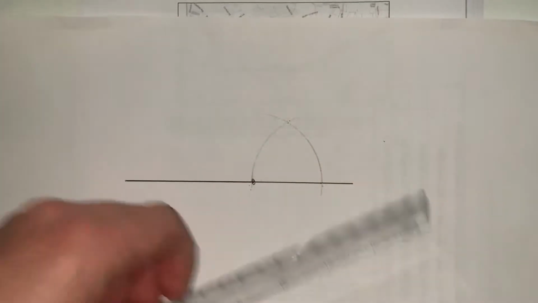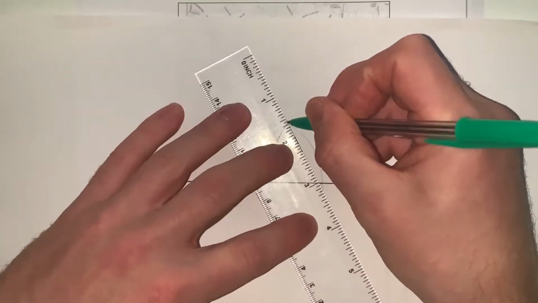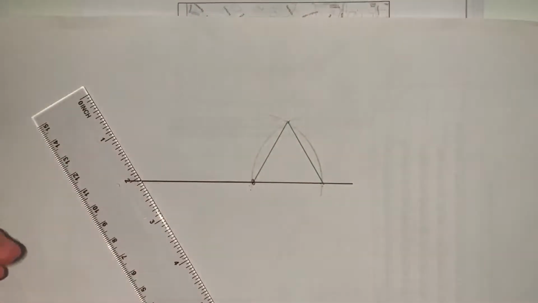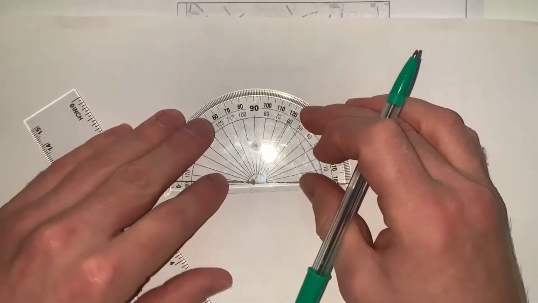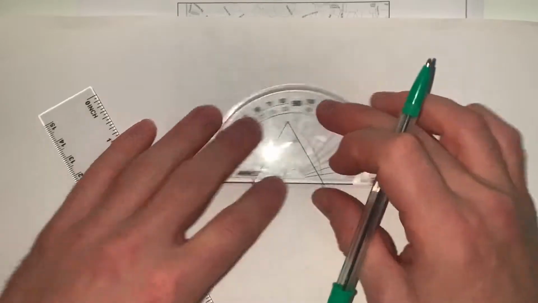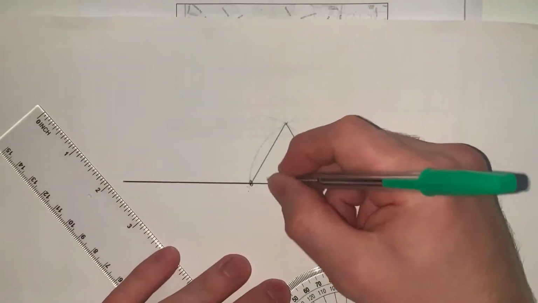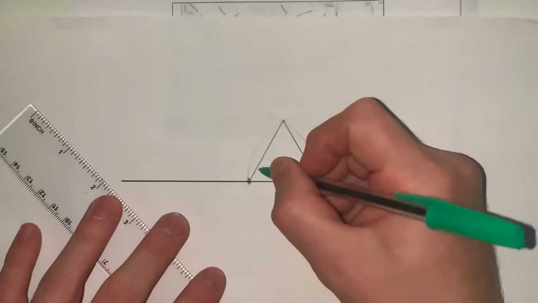I'm going to draw it in just so you can see it, that would draw me a perfect equilateral triangle. If the distance is the same from each line, then that means every angle is going to be the same. And that means every single angle inside here is now 60.